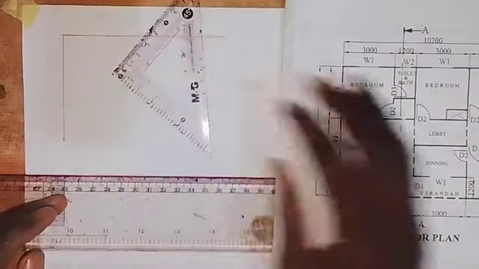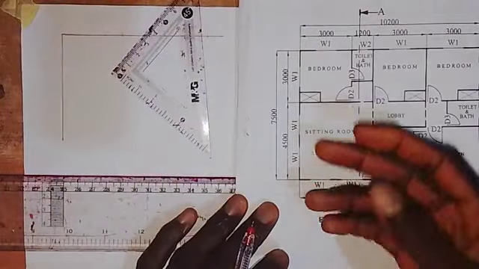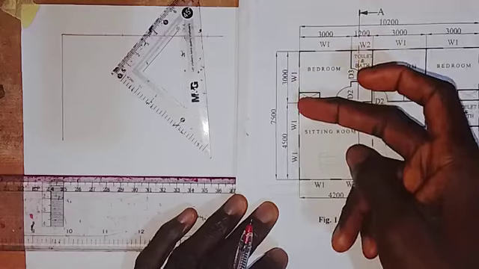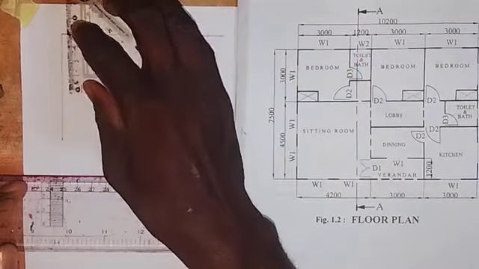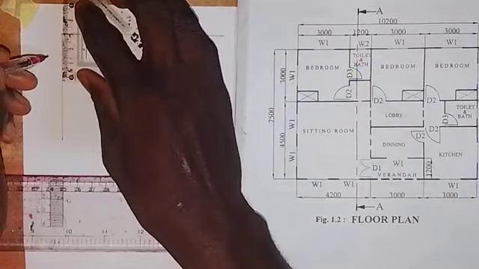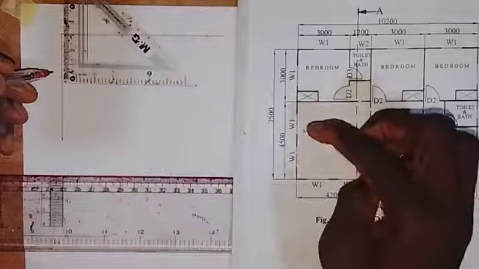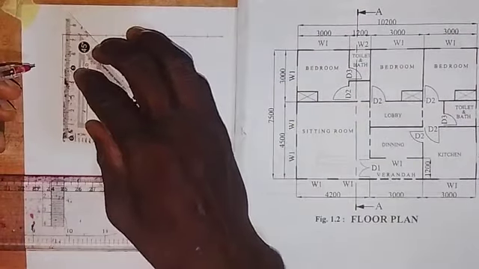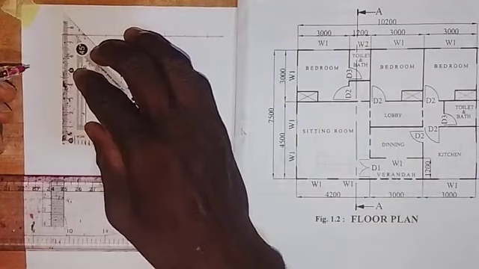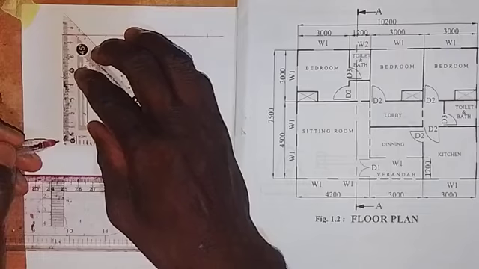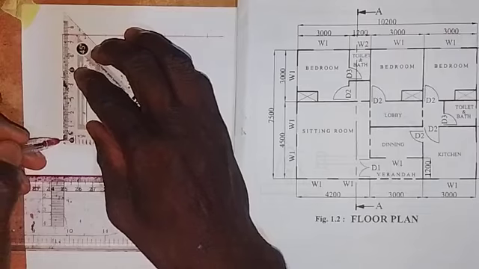Okay, so the next thing that we have to do, let's work on this side. From here to here is 4,500. That is 45 millimeters if we divide by 100. So this is 45 millimeters here.